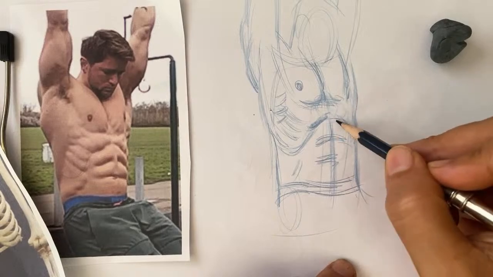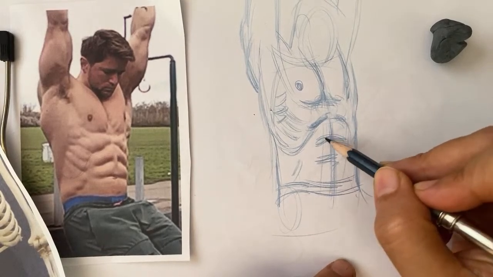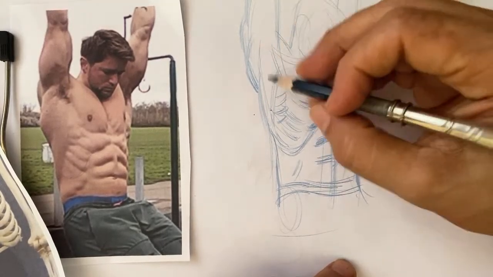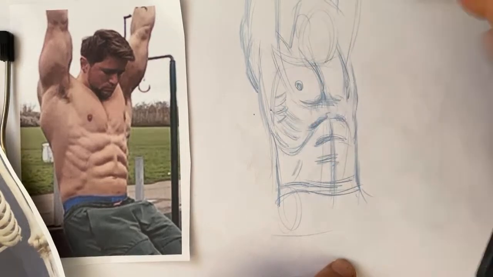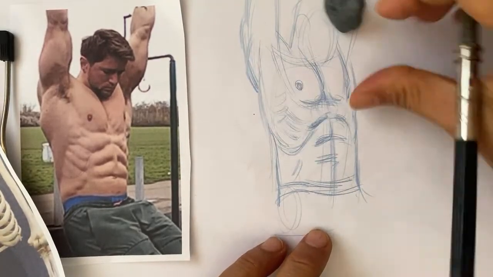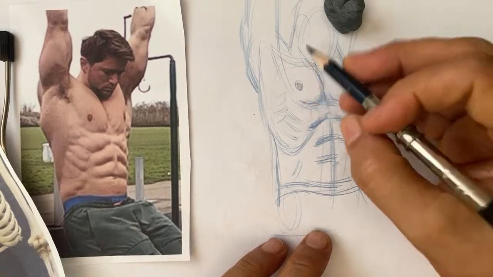So that's our basic construction, and then we can move forward with the drawing, add lighting or refine whatever we need to do.